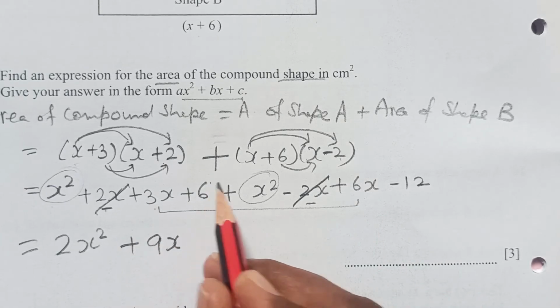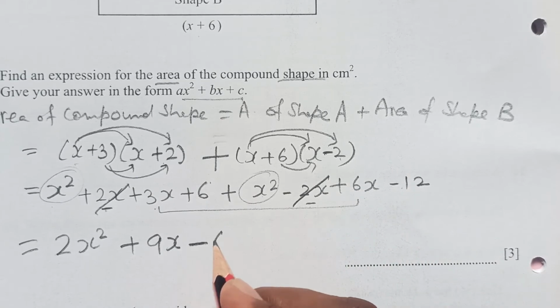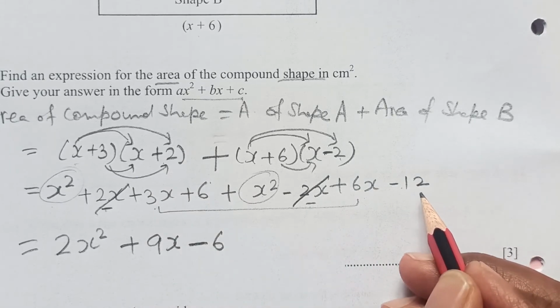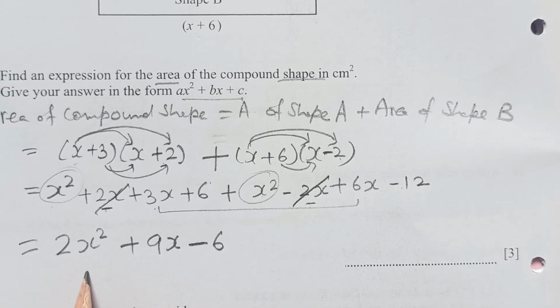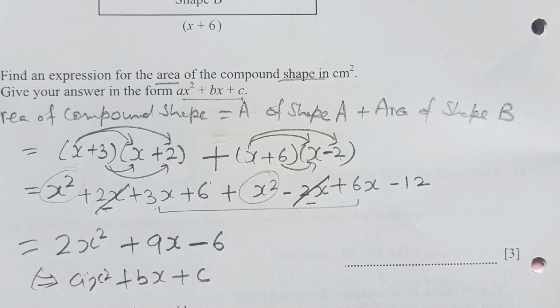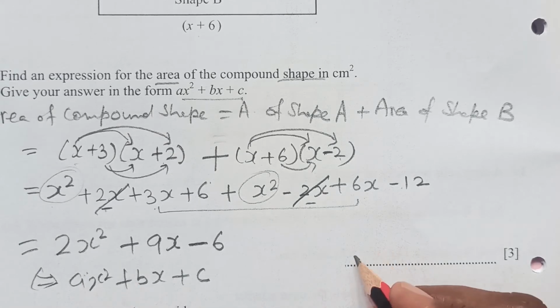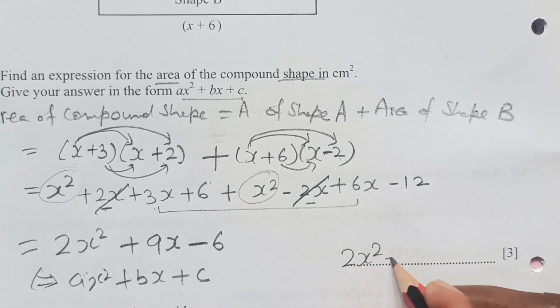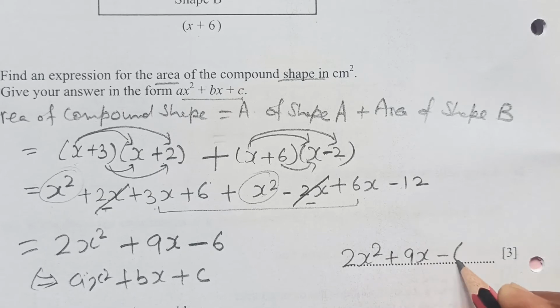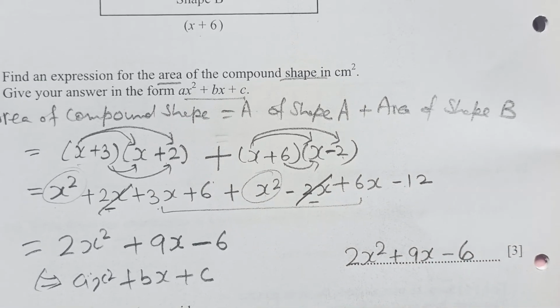And then this 6 and 12 is minus 6 because the negative sign is with 12. So you see this is in the form ax squared plus bx plus c, right? So that is the answer. So 2x squared plus 9x minus 6. I hope you understood this one.